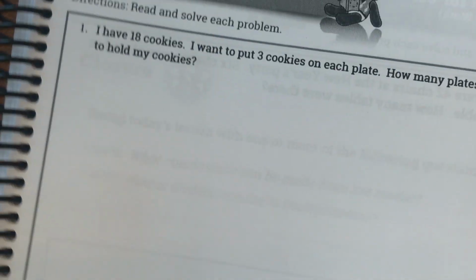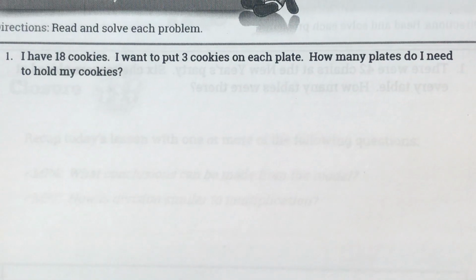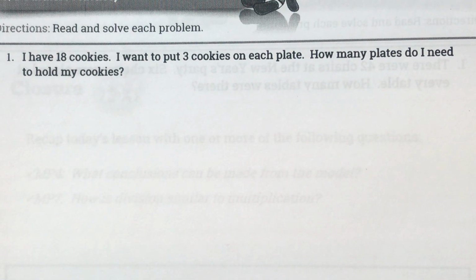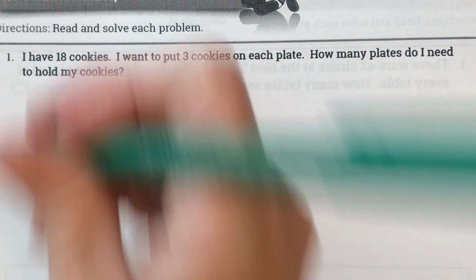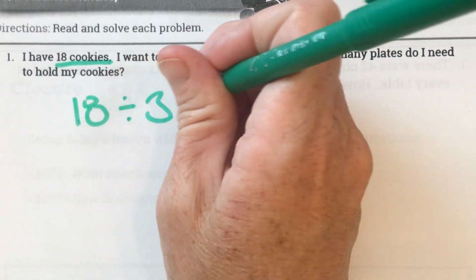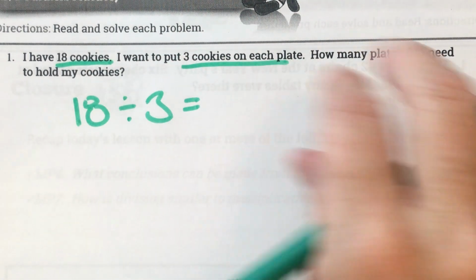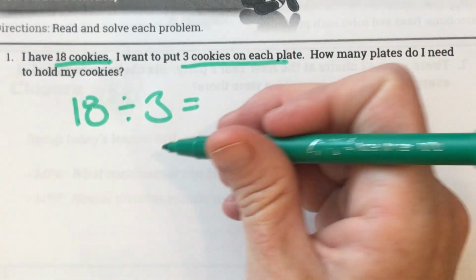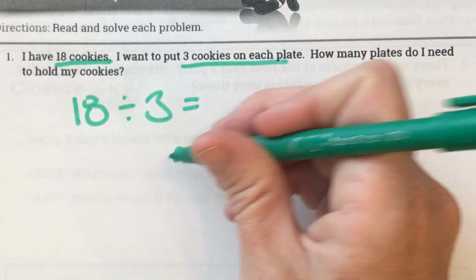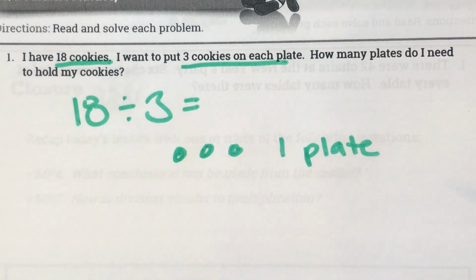So our first problem is on page 204. It says, I have 18 cookies. I want to put 3 cookies on each plate. How many plates do I need to hold my cookies? Okay, so I have 18 cookies, and I'm going to put 3 cookies on a plate. So I want to know how many plates I need, because I'm putting them in groups of 3. So let's count that out. 1, 2, 3. Those 3 go on one plate, right? Because she said 3 go on a plate.